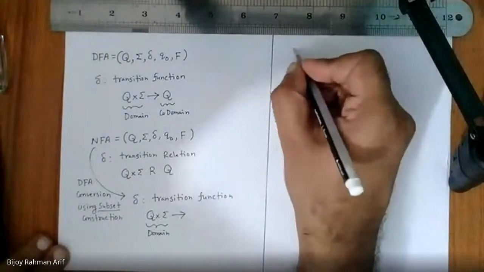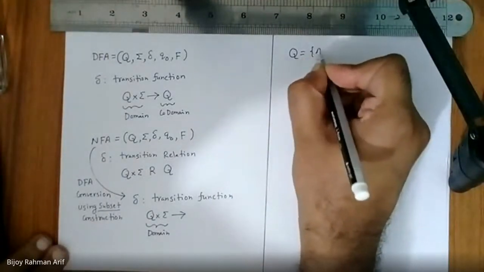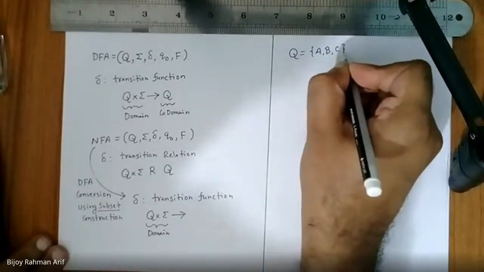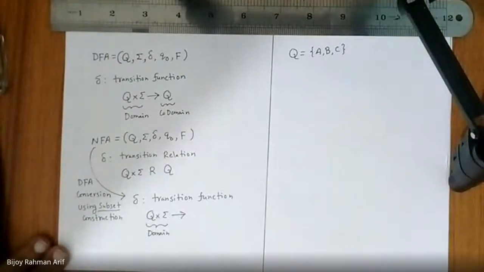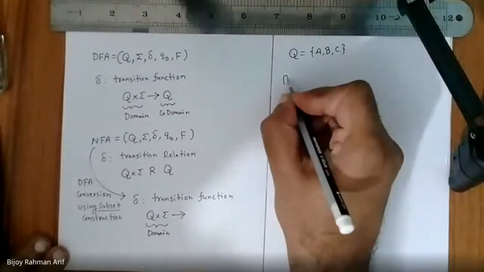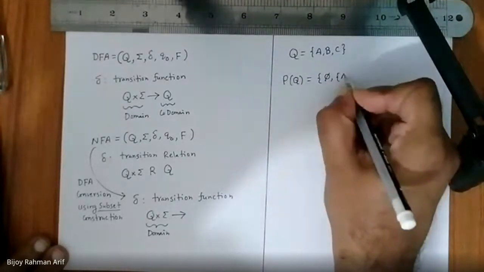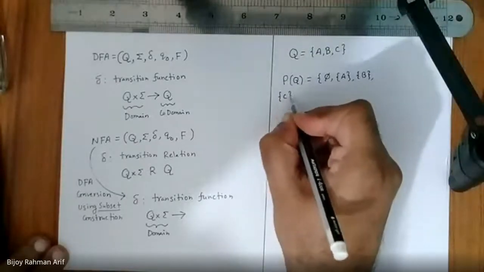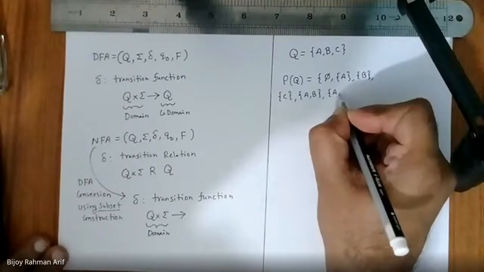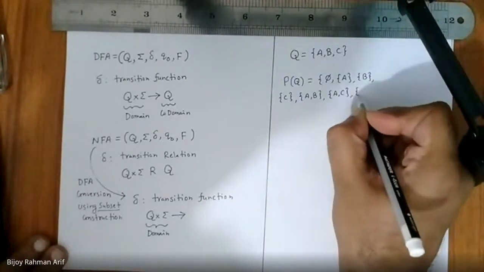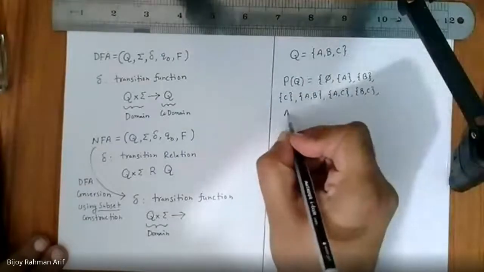So if originally in Q I have A, B, C, how many subsets can I create? If I have A, B, C, three states, how many subsets can I create? 2 to the power Q, that is 8. Power set of Q. Wonderful. So it would be nothing but the power set: A, B, C, AB, AC, BC, and ABC.